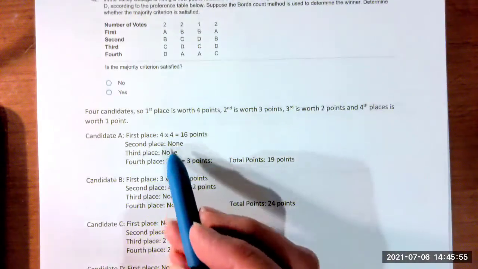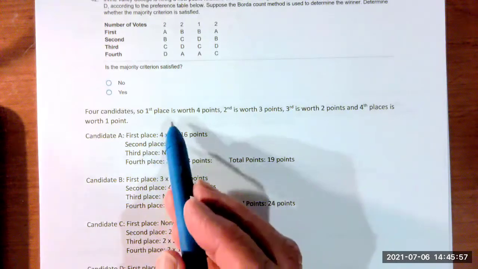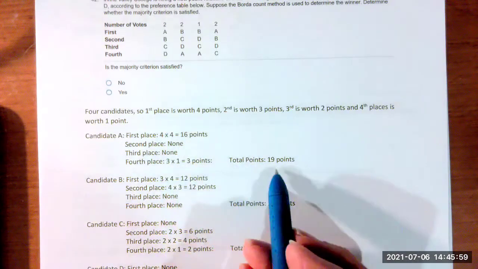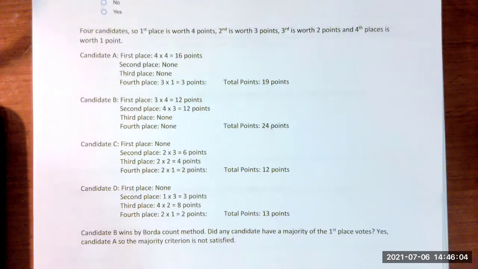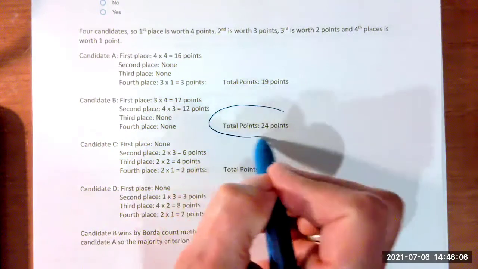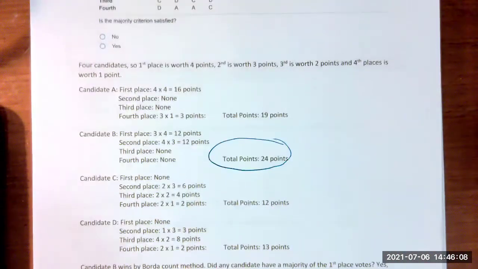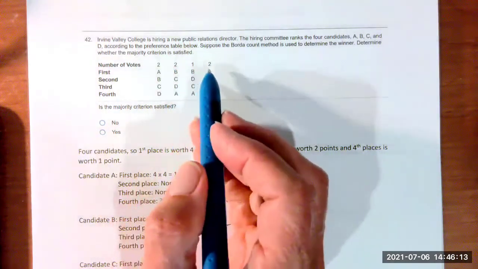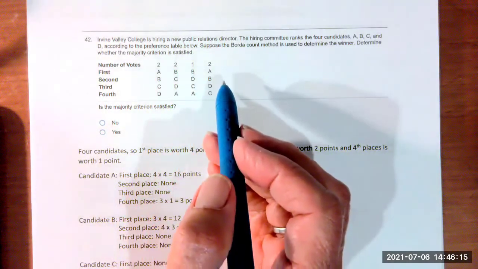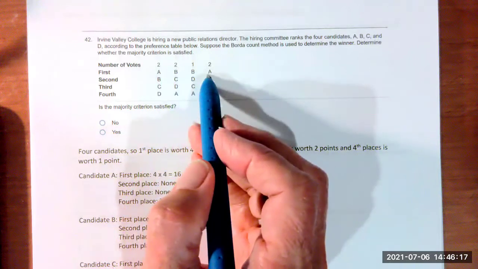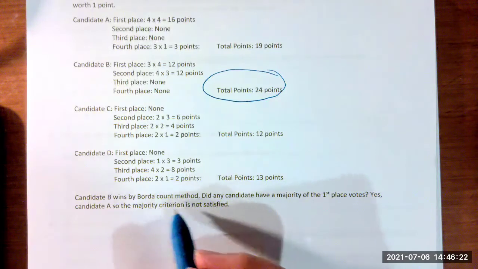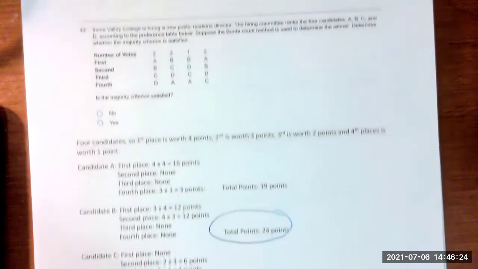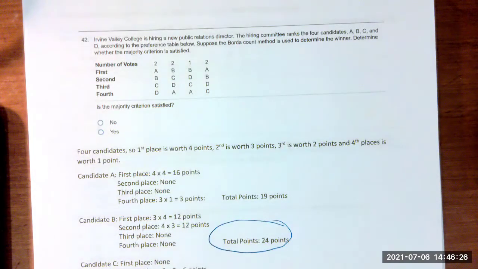So I went through the 4 candidates and I figured out how many points they would get using the Borda count method. And A has a total of 19, B has 24, C has 12, and D has 13. So B wins by Borda count. Now, is there anybody with a majority of the first place votes? And there's only 2, 4, 6, 7 votes in here. And if we take a look, A actually has a majority of the votes, okay, but A didn't win. So therefore, the majority criterion is not satisfied in this particular election because candidate B won by Borda count.